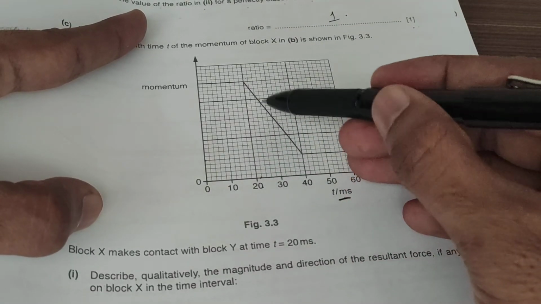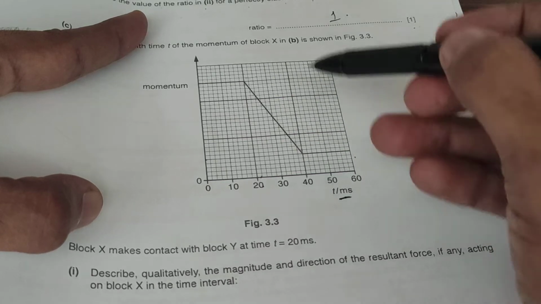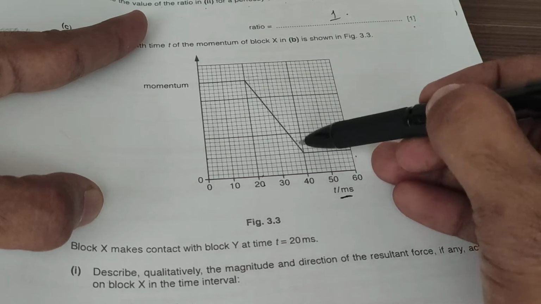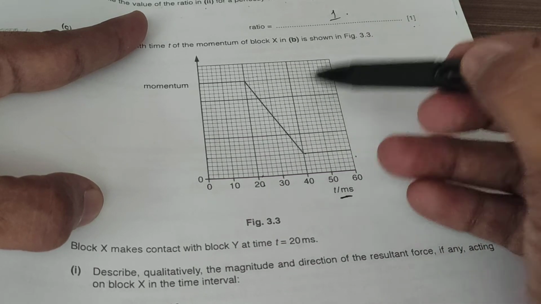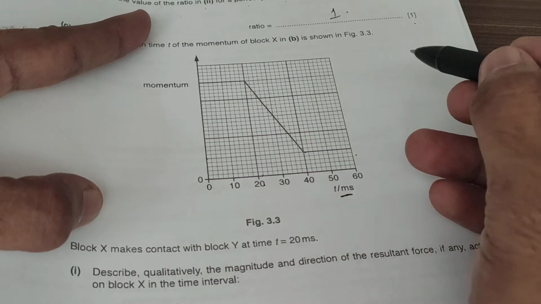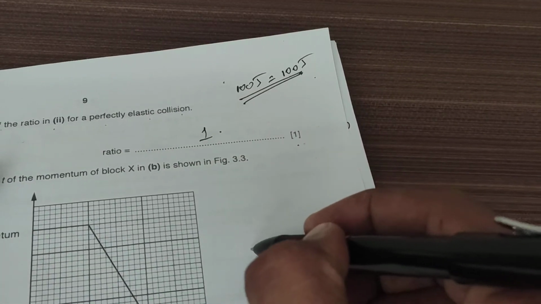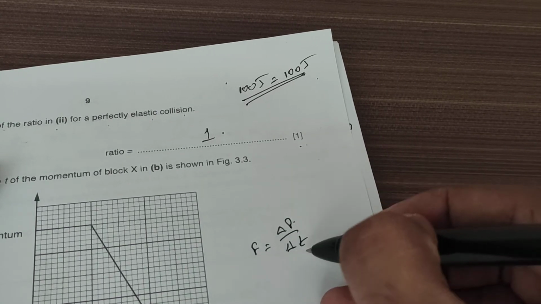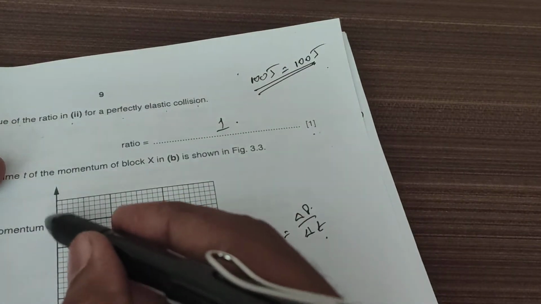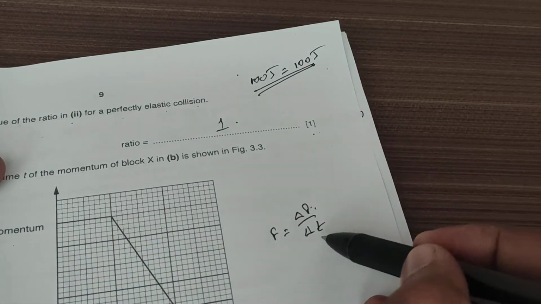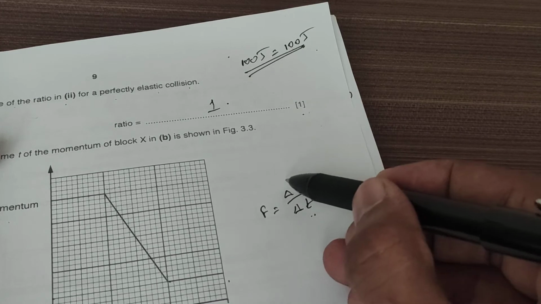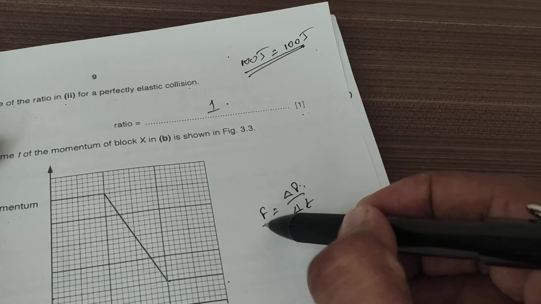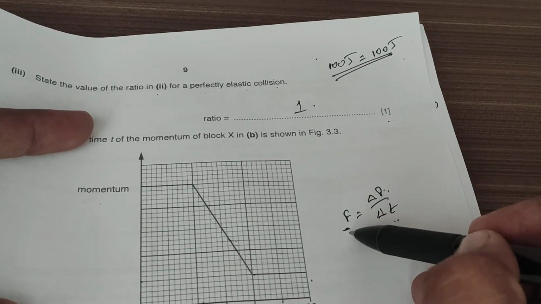So from 20 milliseconds to 40 milliseconds, what's happening? The momentum is falling constantly, which means a constant force is acting. What is the formula for the force? Force is equal to the rate of change of momentum, so delta p over delta t. You can see delta p is on the y-axis and delta t is on the x-axis, so the gradient of the momentum-time graph is force. Since the gradient is constant, the force should also be constant.